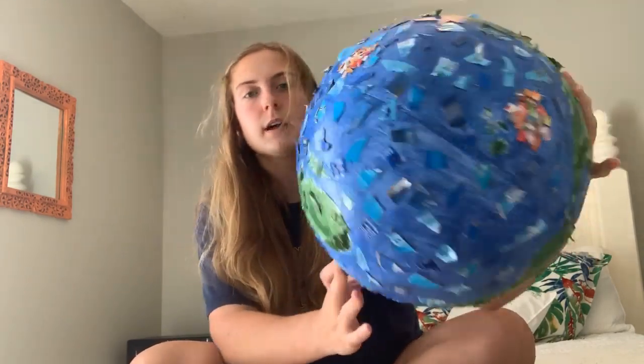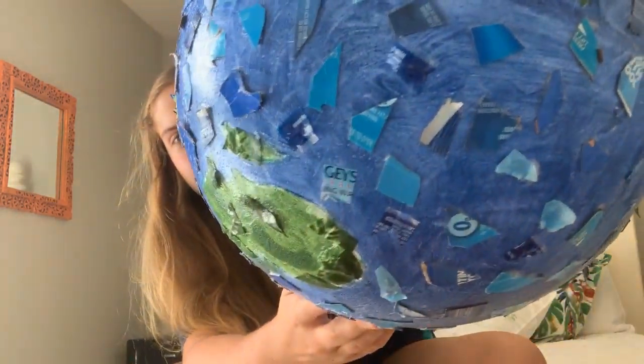And so if we look at a space of water, you can see that there's cut up plastic, paper, anything honestly that was in my recycling bin. But I put those in there to represent microplastics, which are a big issue that not a lot of people knew about, because I didn't know about them before I started this project. So microplastics are what they sound like. They are tiny pieces of plastic in the water.